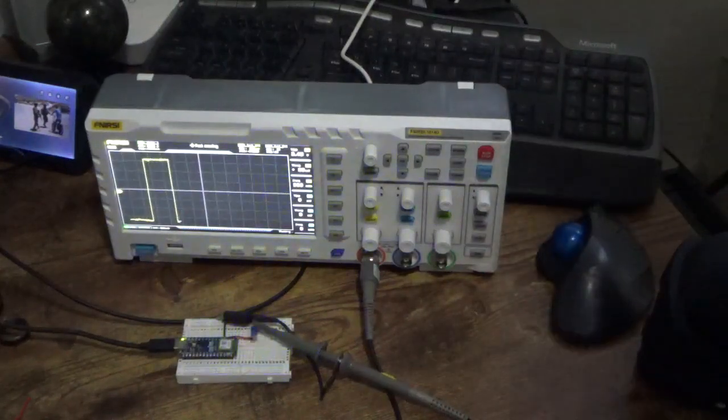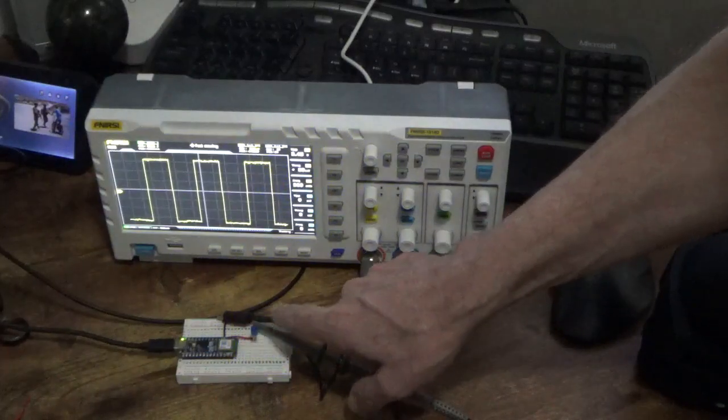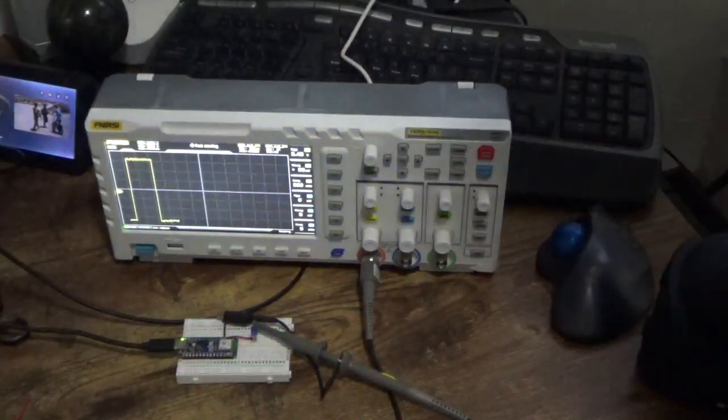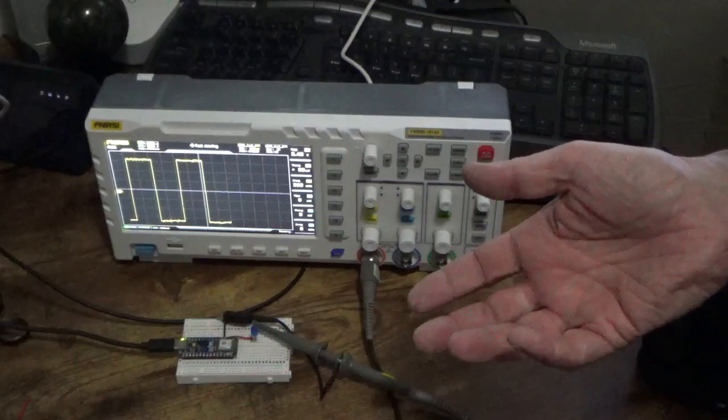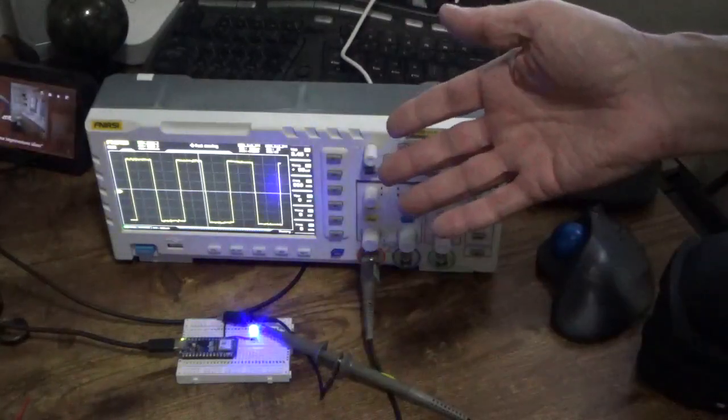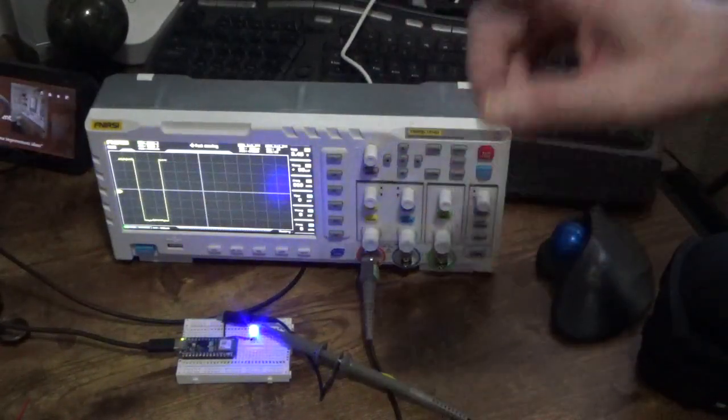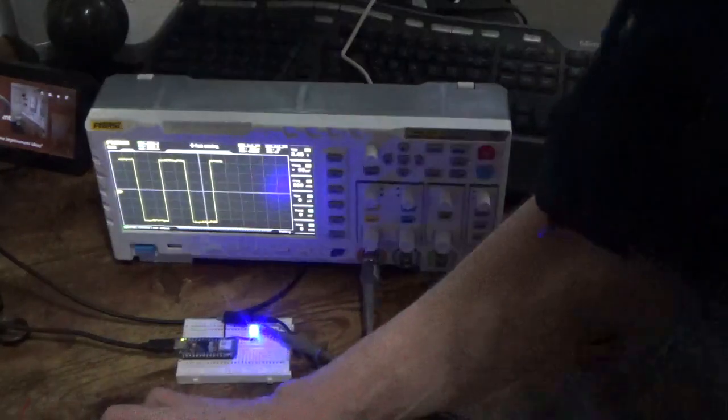Now, suppose I want this dimmer. There is no way to get this so that it's 20% power. It's either on or it's off. That's all there is to it. So it's either 5 volts, it's on, 0 volts, it's off. But there are tricks.